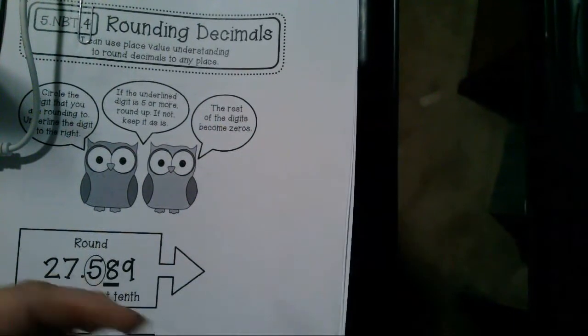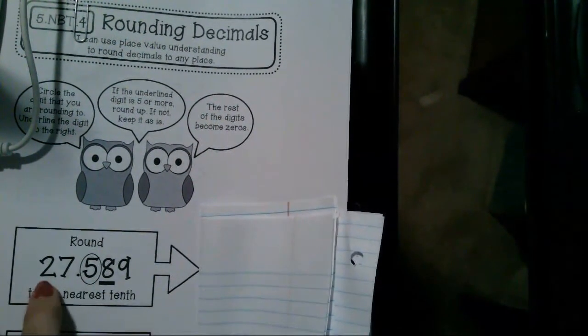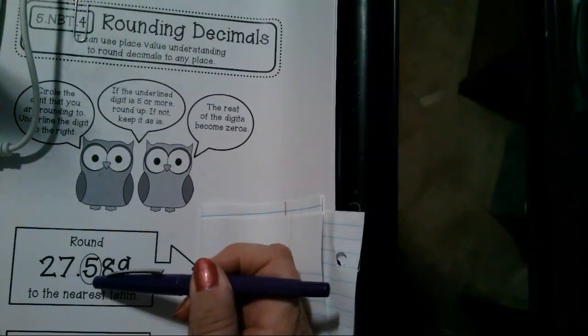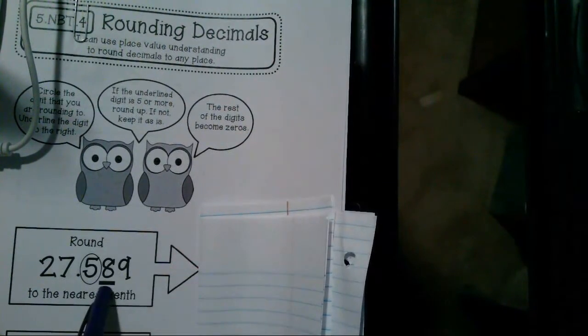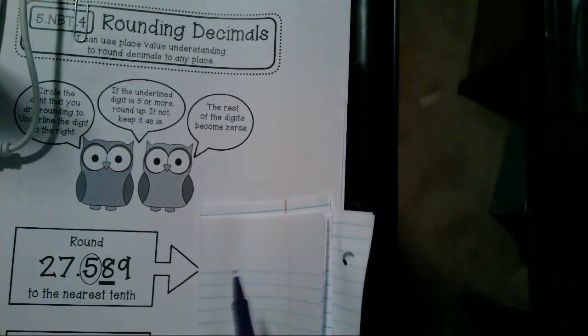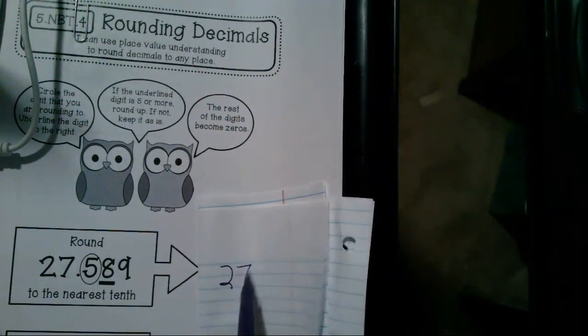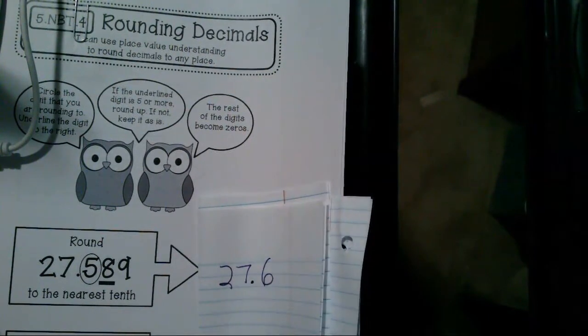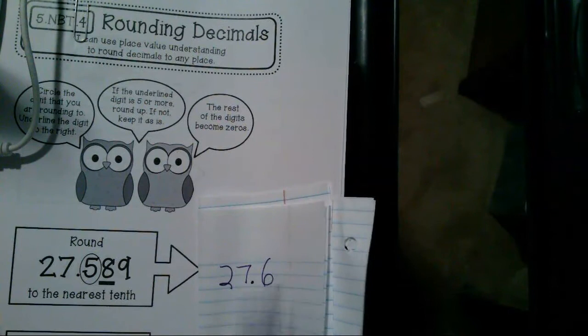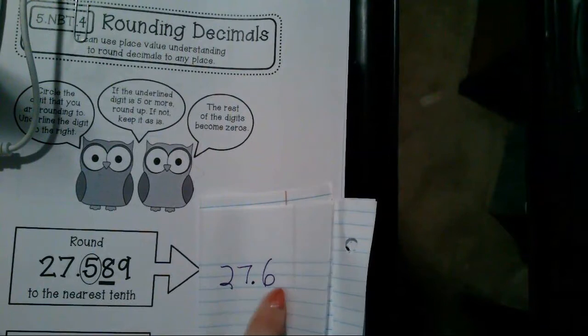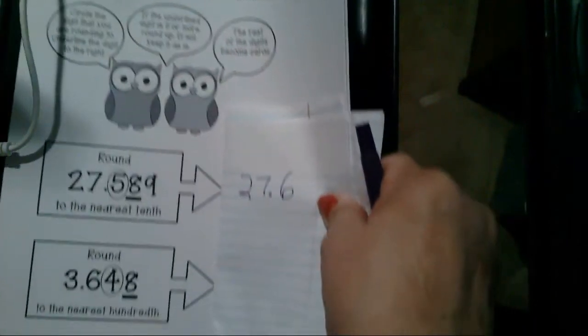So, if I'm rounding this number, 27 and 589 thousandths, to the nearest tenth, I'm going to have to locate the digit in the tenths place, which is the 5. I'm going to look next door. If it's 5 or more, I'm going to raise the score. It is 5 or more, so that means I'm going to round this number to 27 and 6/10. Everything behind that number can go away, or it can become a 0. I think it's easier if you just let it go. Let's look at our next one.